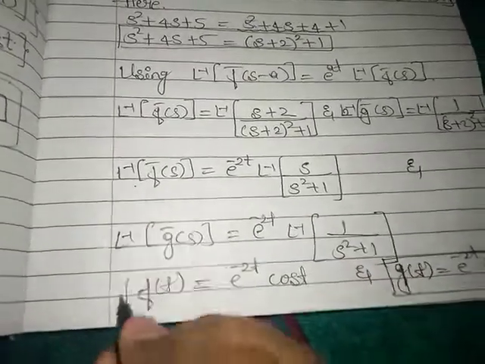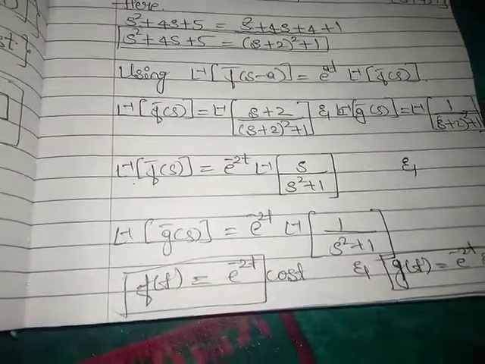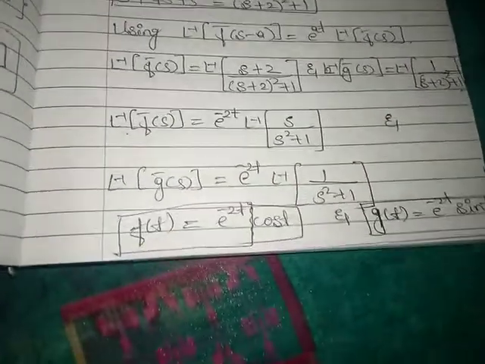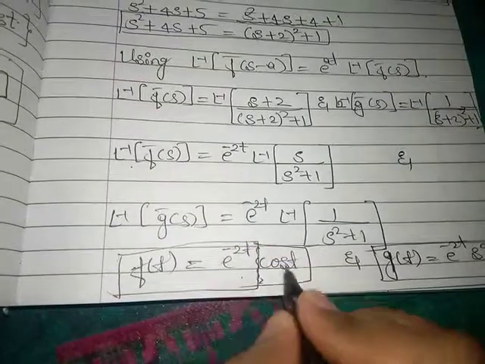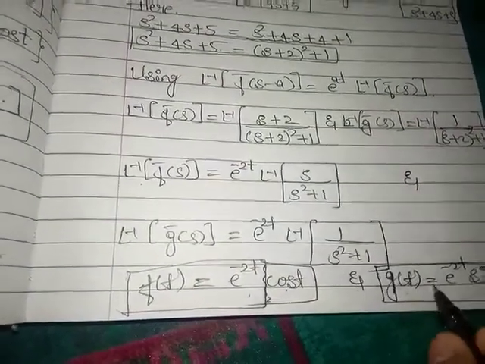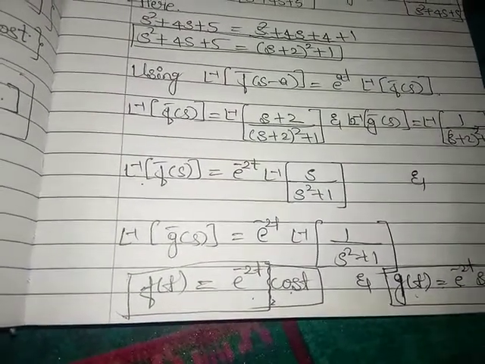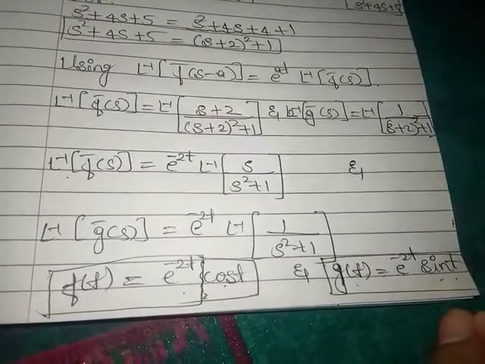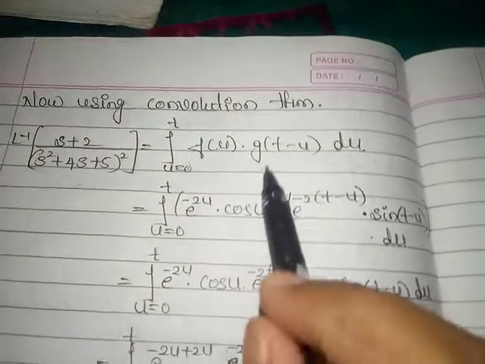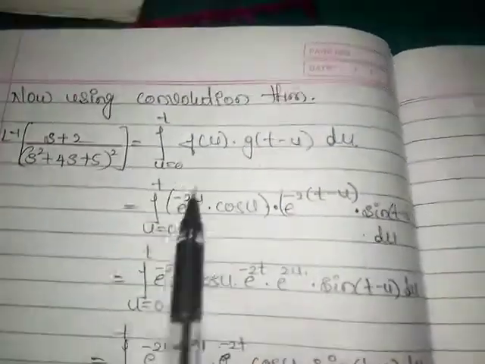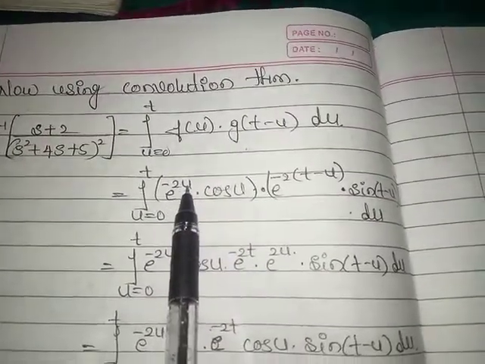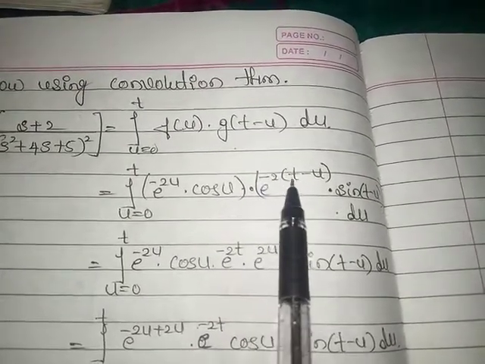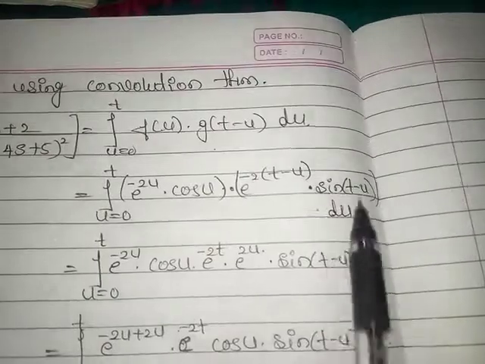This is f of t, and g of t, not this one. f of t is e raised to minus 2t cos t, and g of t is equal to e raised to minus 2t into sin t. Next we have to use the convolution theorem. This is the convolution theorem: f of u is e raised to minus 2u cos u, into g of t minus u, which is e raised to minus 2 into t minus u, sin of t minus u, into du.